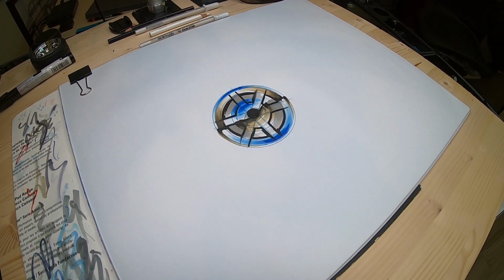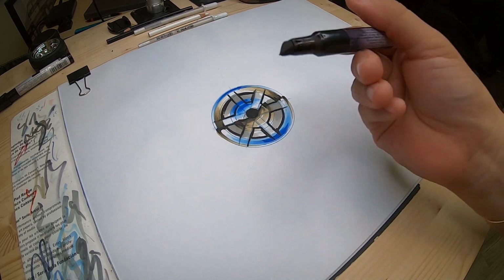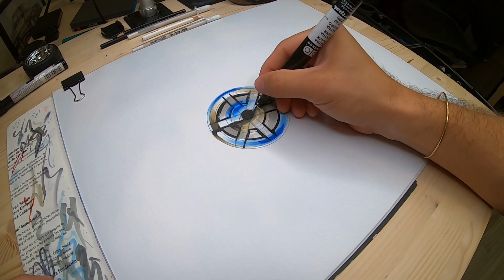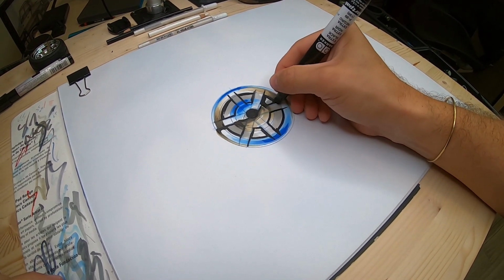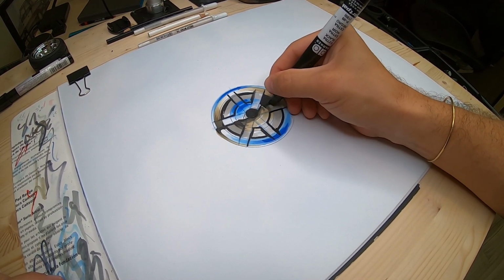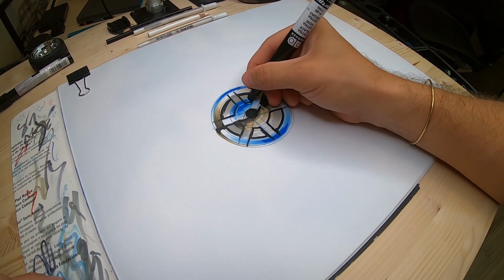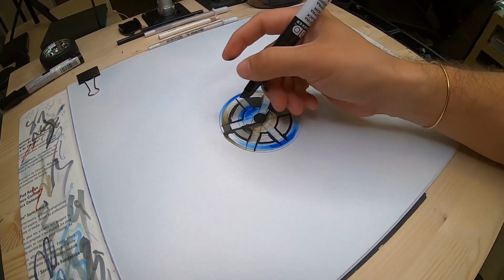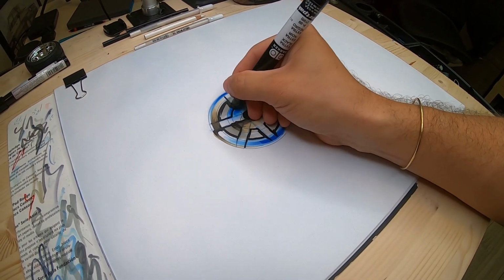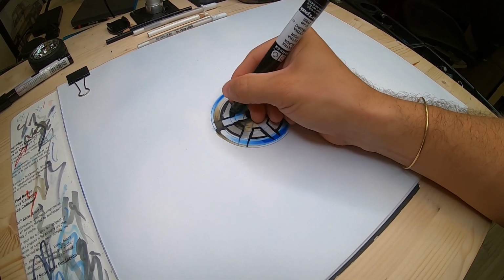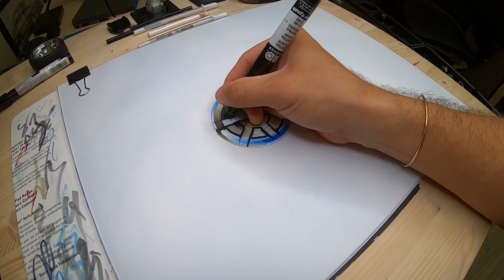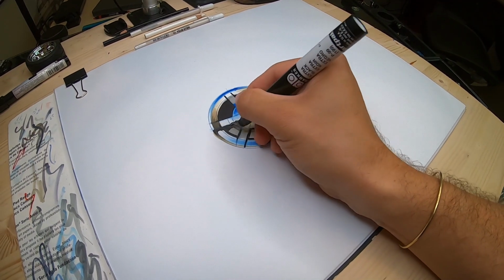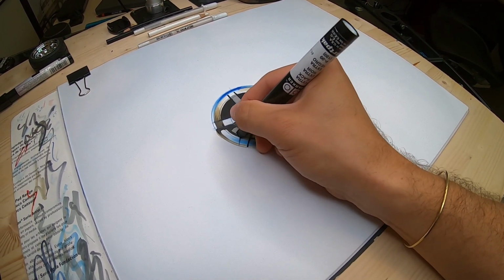So now I'm gonna change my different marker, which has a bigger tip, and I can color this a lot quicker. I also have to get used to working around these cameras, because usually I don't have cameras in front of me that don't let me move my head and get closer and rotate the paper the way I like, but I'm getting used to it.